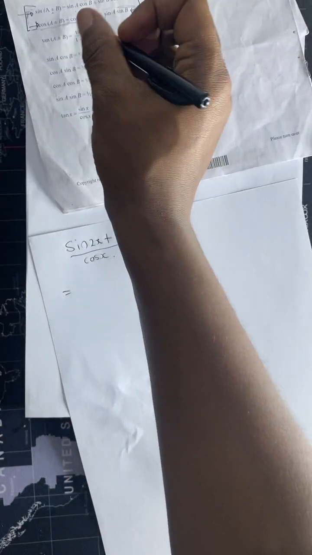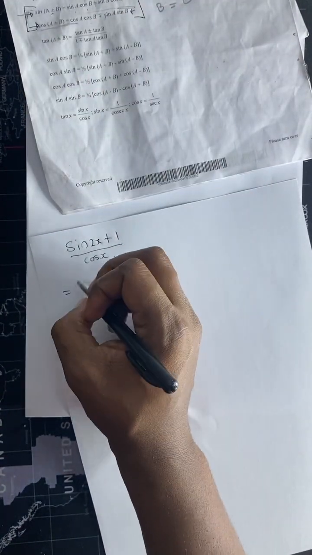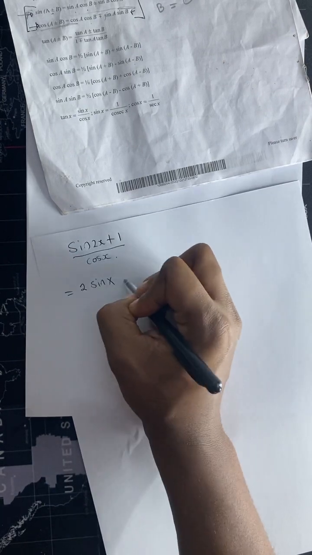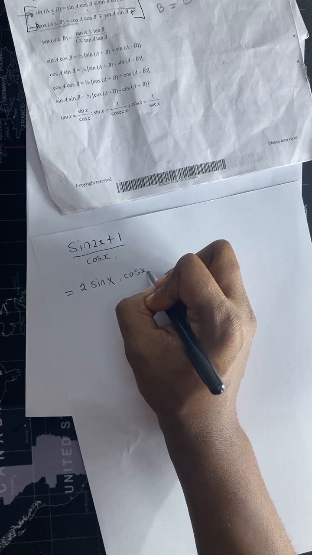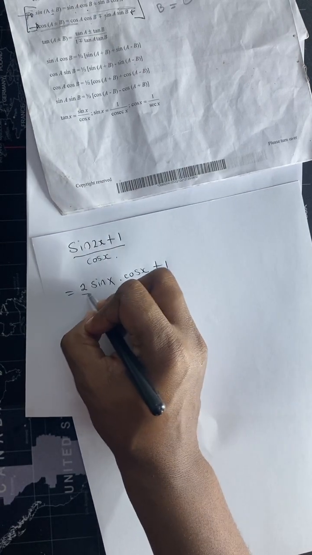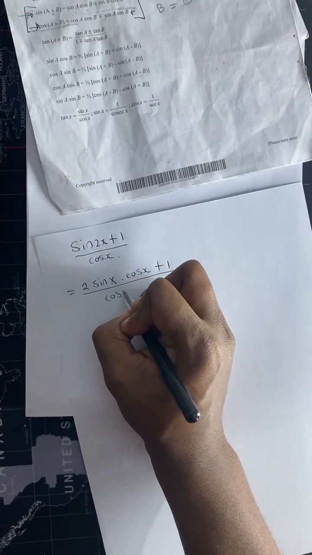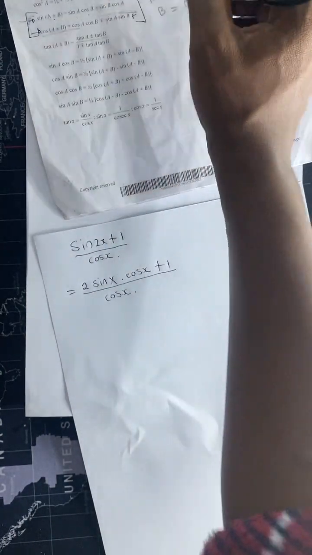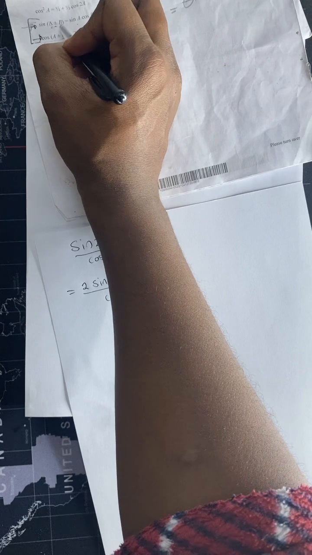So sin 2x, according to our formula sheet, will be equal to 2 sin x cos x, where a is equal to x and b is equal to x.